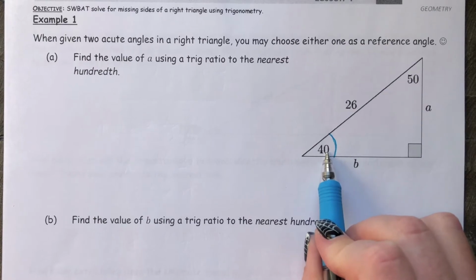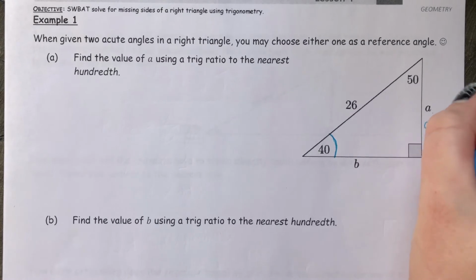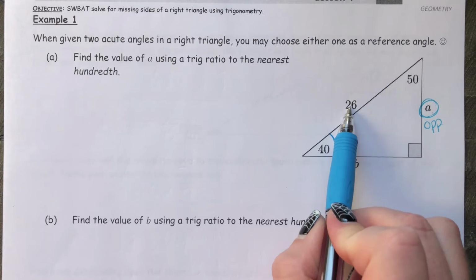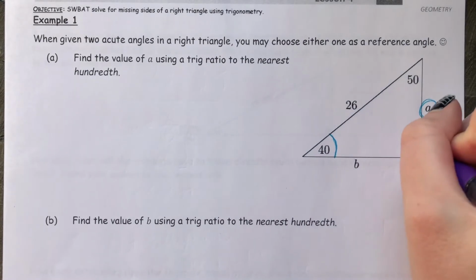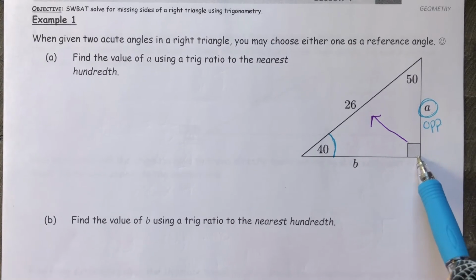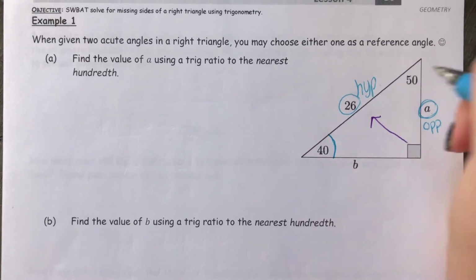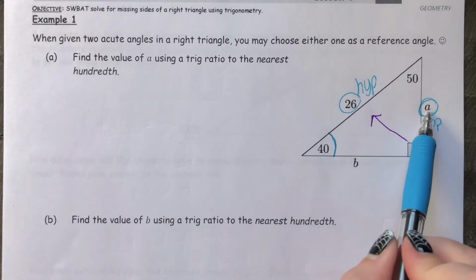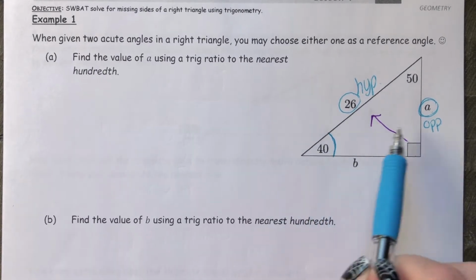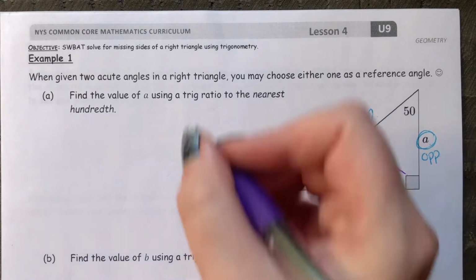From 40 degrees, I know that A would be right across. Okay, that would be my opposite side here. And I can see that 26 is right across from the hypotenuse. So I know that 26, it's right across from my right angle. So that makes it the hypotenuse. Hypotenuse here. So if I want to find the measure of A using 40, I need to think of, well, which trig function uses opposite and hypotenuse? Well, it's probably a good first step if we write them out up top.